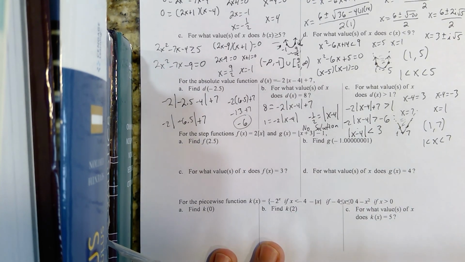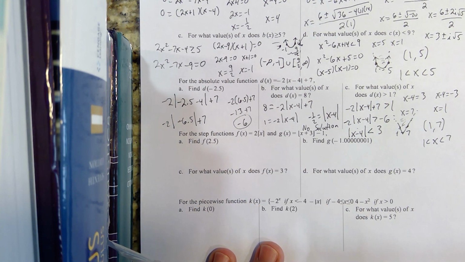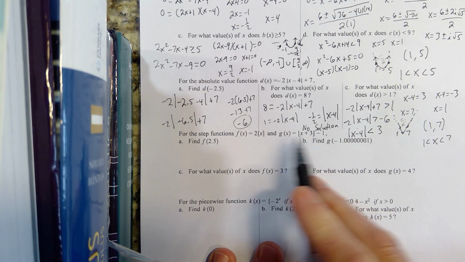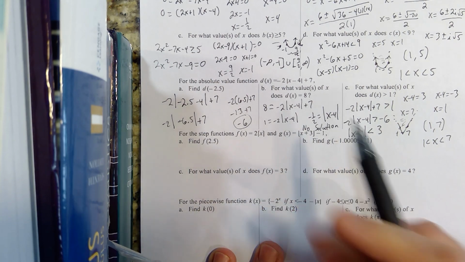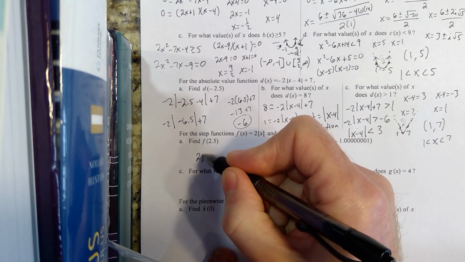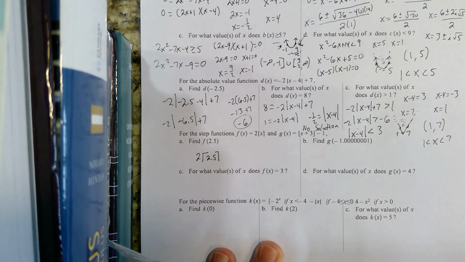Okay, moving on. Our next function type, step functions. So we've got a step function here that's a ceiling and a step function over here that's a floor. Our first question is, let's look at our ceiling function. Let's put in 2.5. So 2 times 2.5.